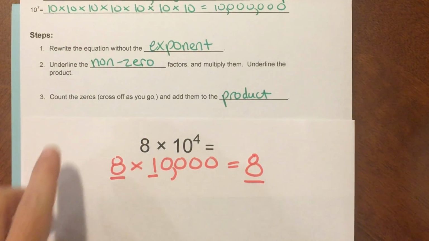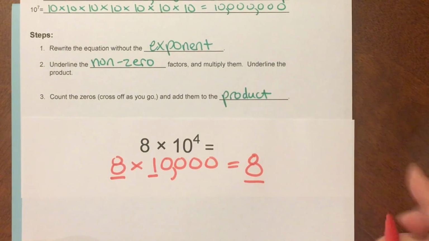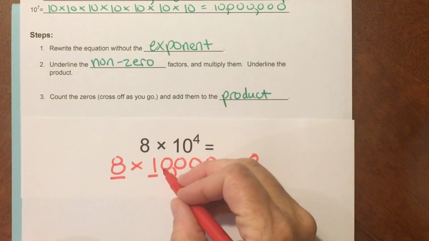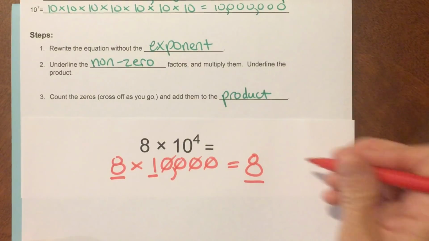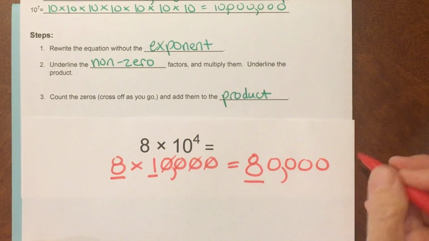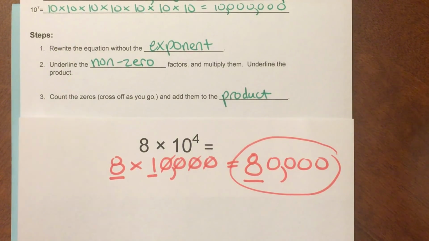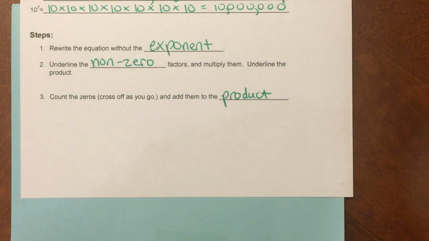Okay, step 3 is I'm going to count the zeros that are left, and add them to my product or my answer. So I have 1, 2, 3, 4 zeros, 1, 2, 3, 4 zeros. So my answer is 80,000. Now we might have been able to do this one without following these steps, but the more we practice the steps, the better prepared we'll be.